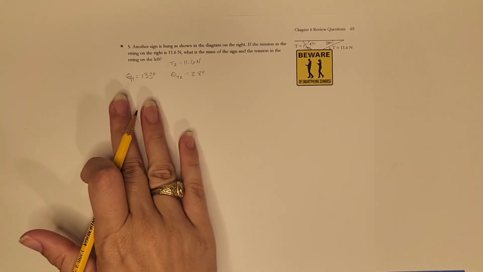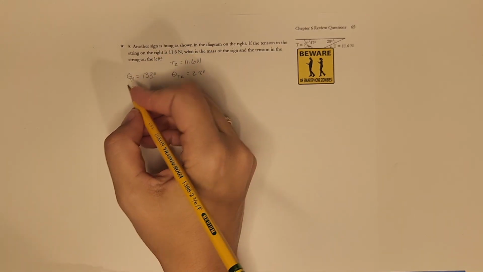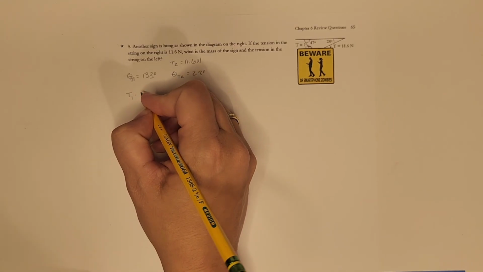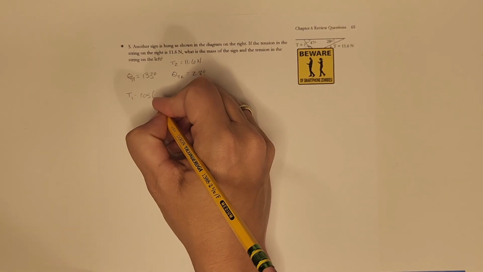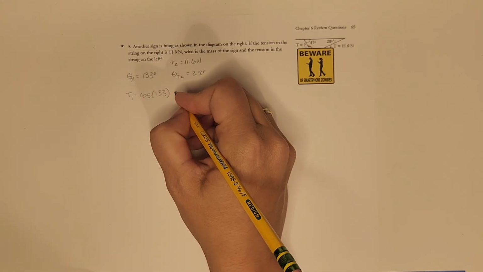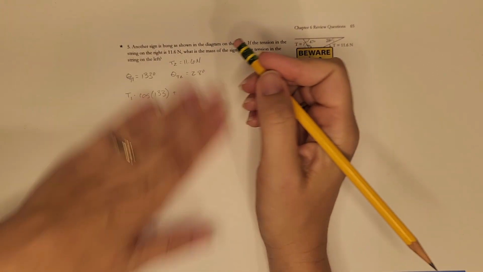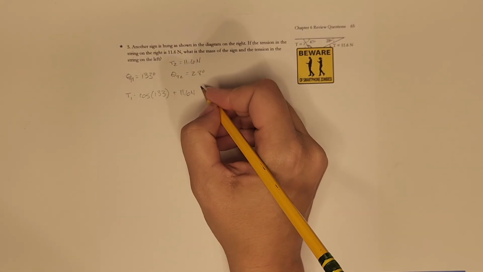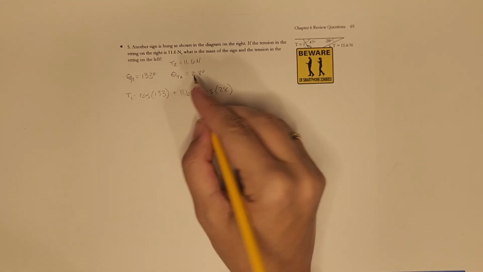Okay, so now that we have the angles and we have T2, we can use the X dimension to solve for T1. So let's plug in that equation. We have T1 times the cosine of 133 degrees plus T2, and actually we're going to write that number in because we have it. So T2, which is 11.6 newtons, times the cosine of 28, taking that angle.